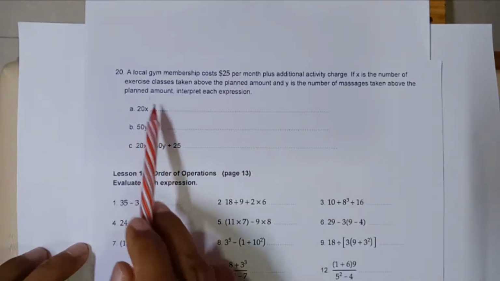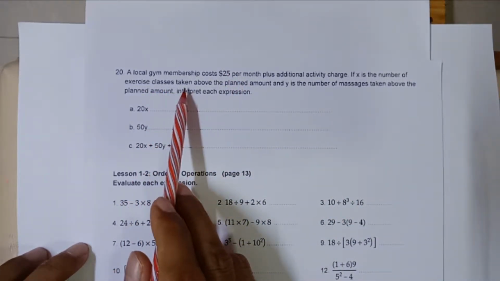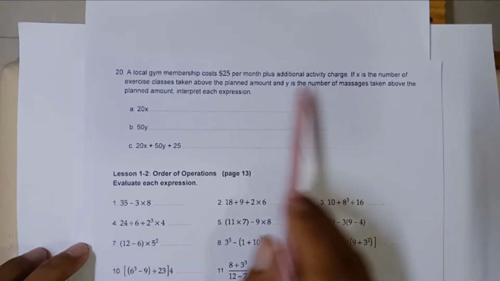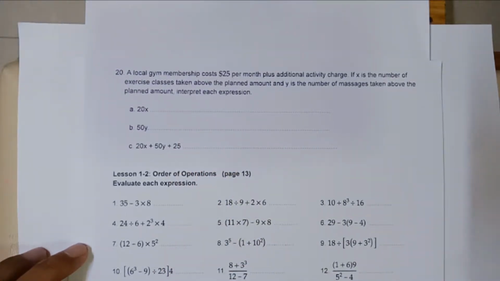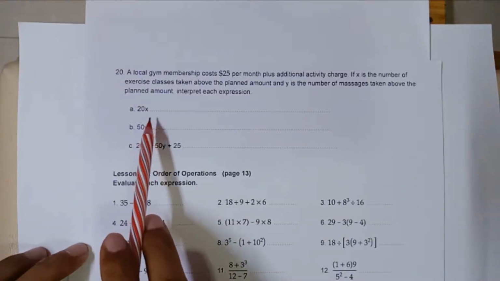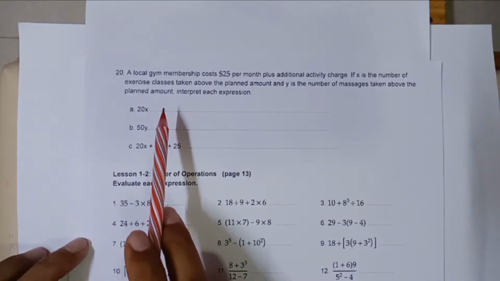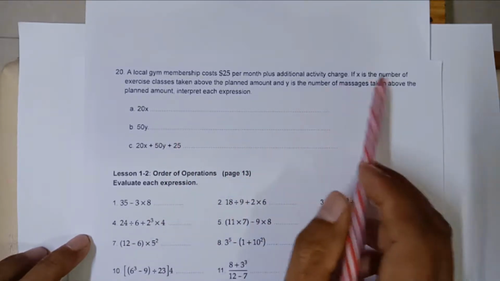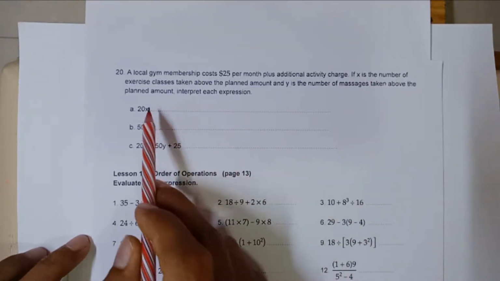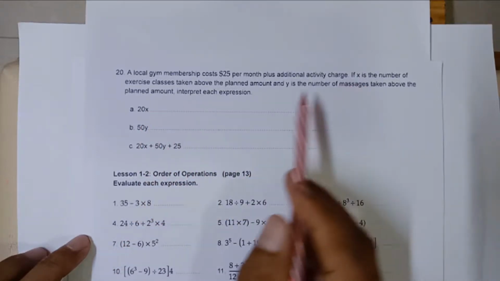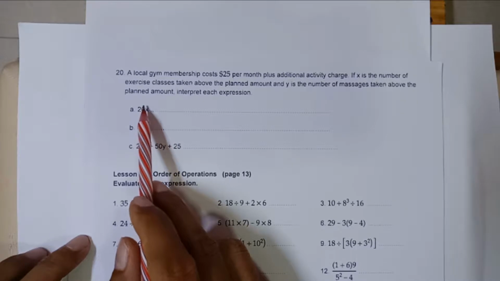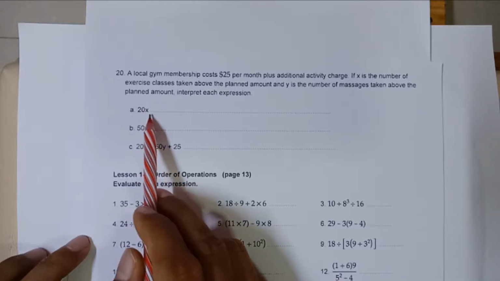So X represents the number of classes that a local gym member will take as extra classes. So 20x represents the cost of extra classes. Let's say X is the number of classes, so you have 20 times X. X could be 1 class, 2 classes, 3 classes, 4 classes, we do not know how many, that's why it is represented by X. 20 is the cost per extra class.